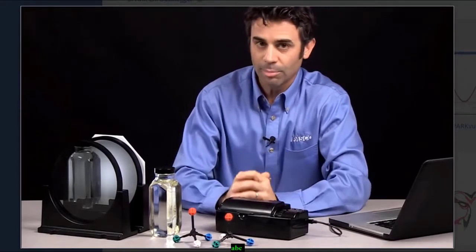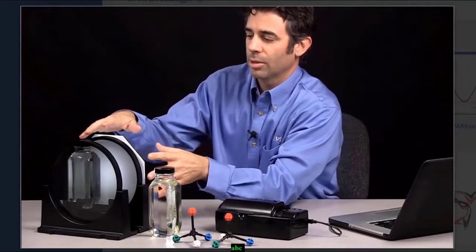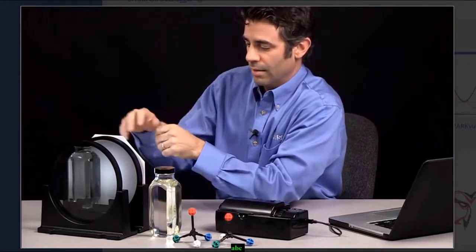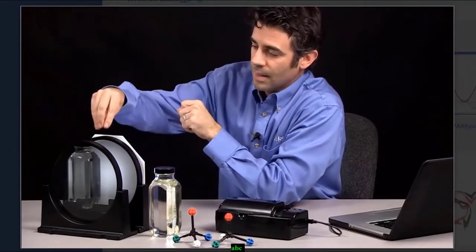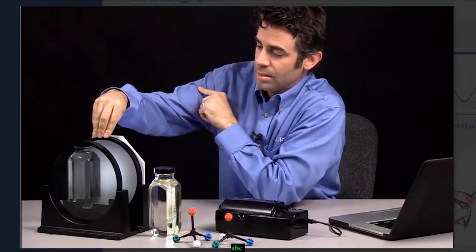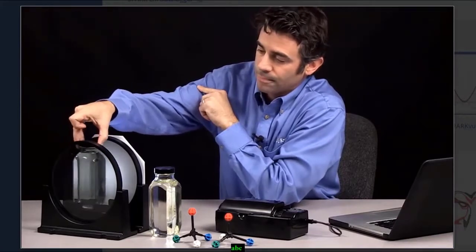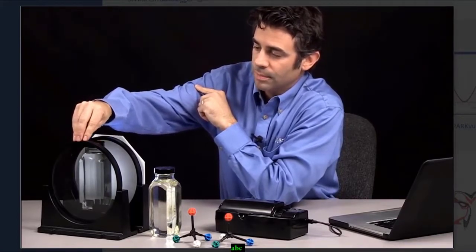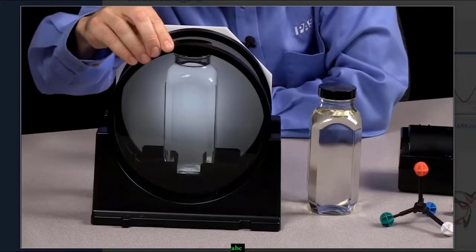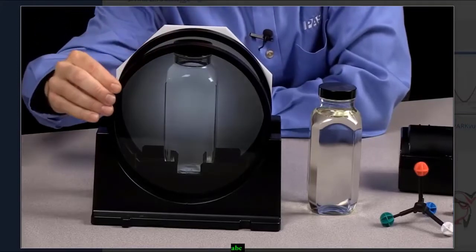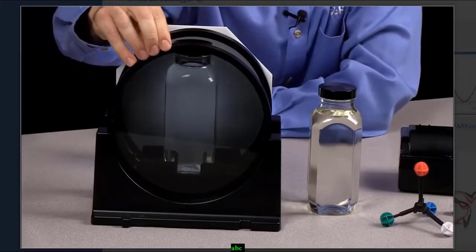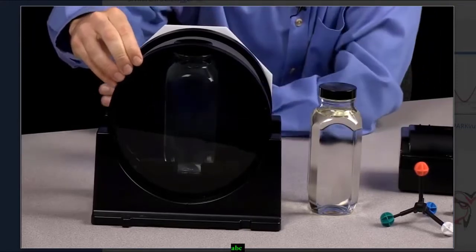So what does that mean, plane polarized light? Well, I can demonstrate that over here. So I have a light source in the back. I have a polarizing film. I have a sample of water. And I have another polarizing film. And you notice when I turn the first polarizing film that the sample and the film around it get darker.